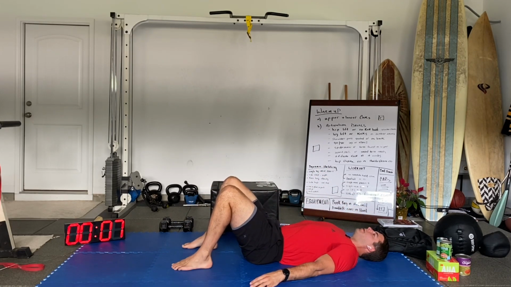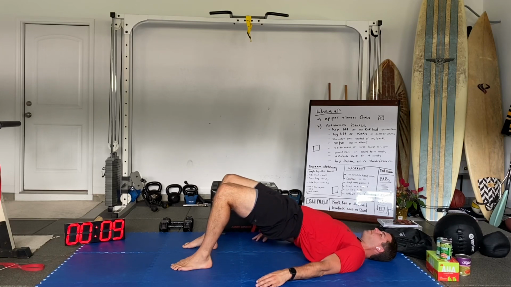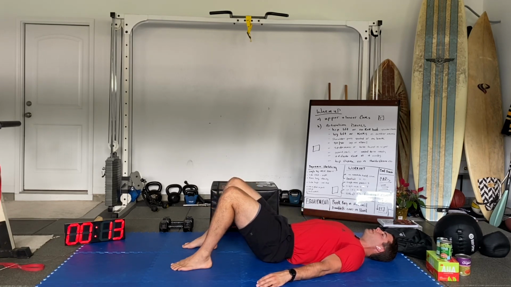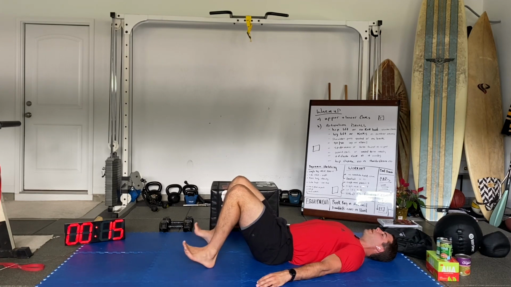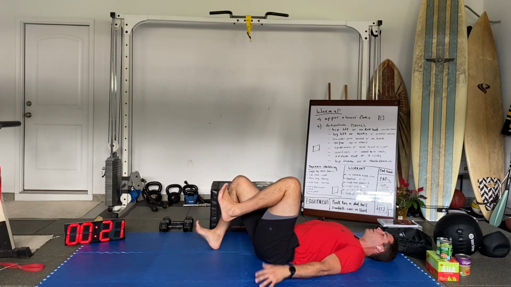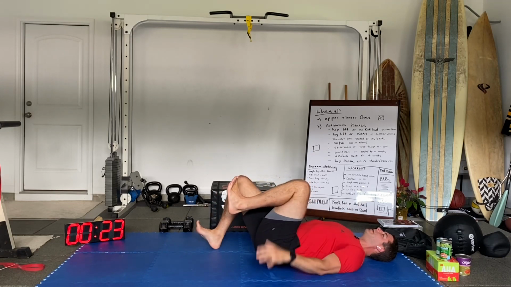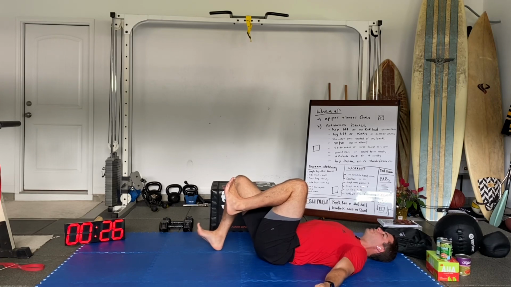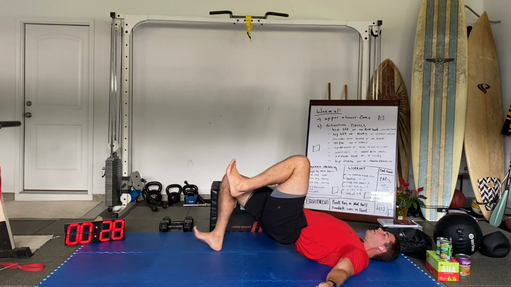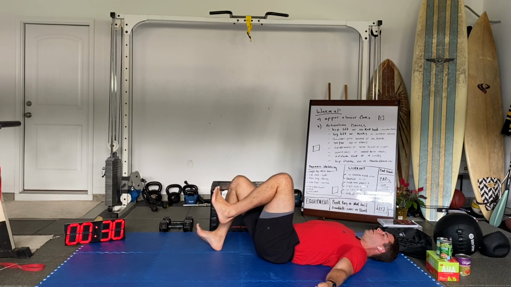And then from here, driving those hips up, pressing those feet into the ground, and then bringing those hips down. Then from here, I want you to point those toes up toward the sky. I want you to see if you can lift one leg toward the chest, and I want you to see if you can drive that heel into the ground and bring those hips up. And we're going to go for 5 reps.